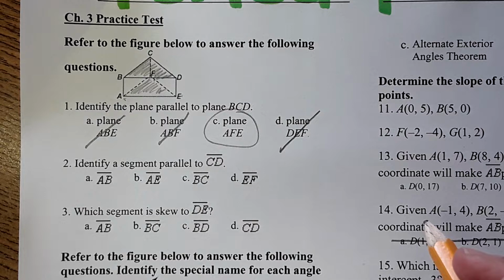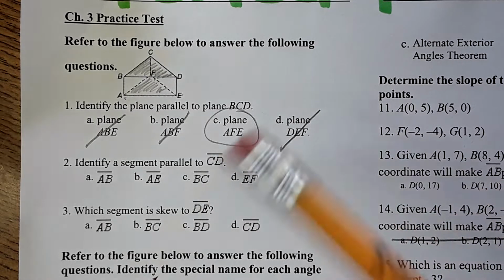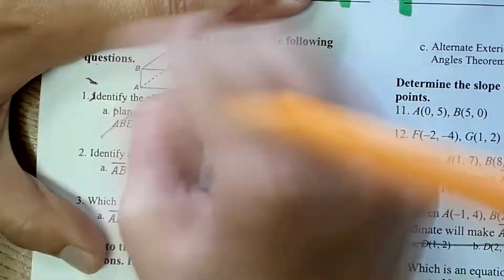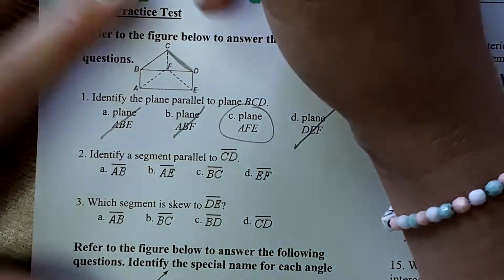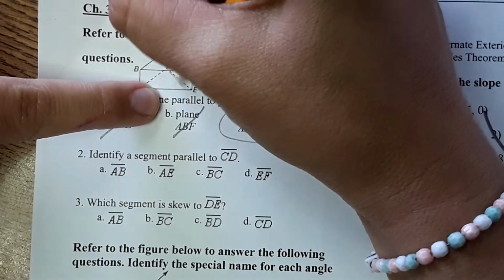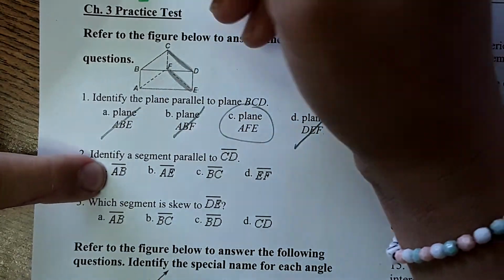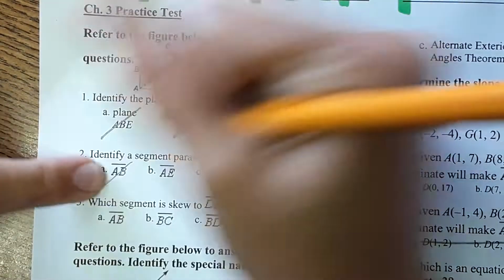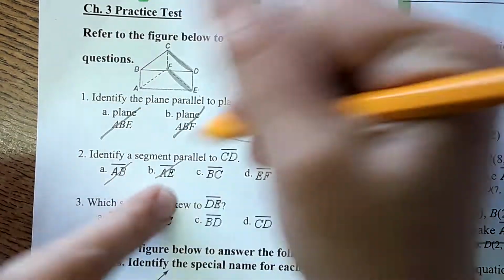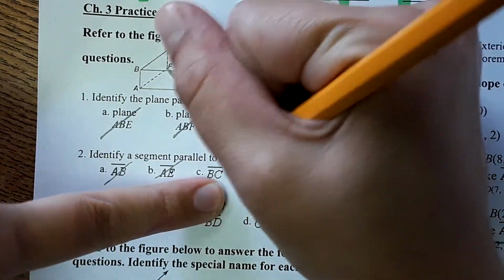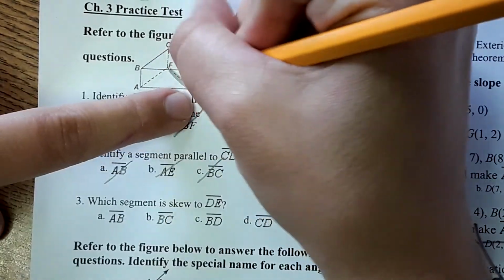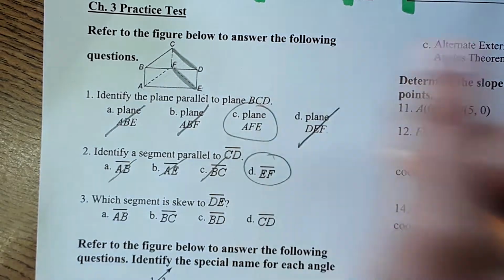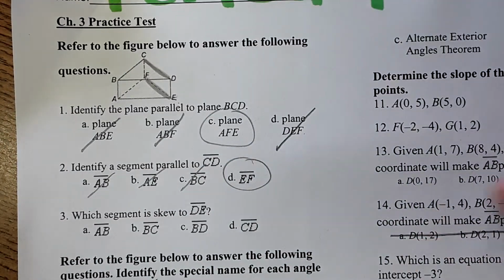Number 2, identify a segment parallel to CD. So I'm erasing what I wrote here. Parallel would be going on forever and ever in the same direction. So just looking at this, I'm looking for the segment FE in my answer choices. AB, definitely not parallel. AE, nope. BC, no. And EF. Now I had said segment FE, but it could also be called EF. It's just 2 points on that segment. Read the name it.